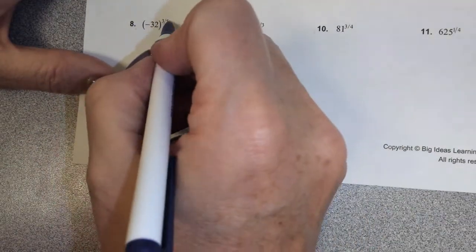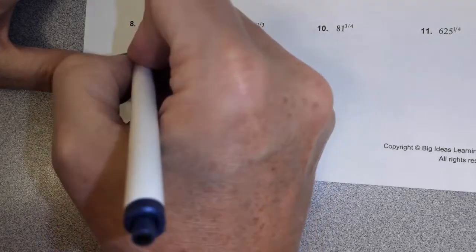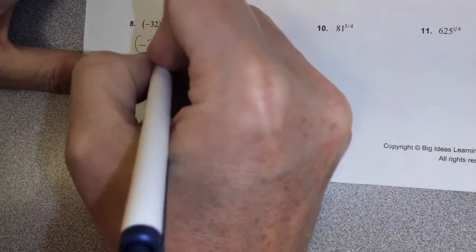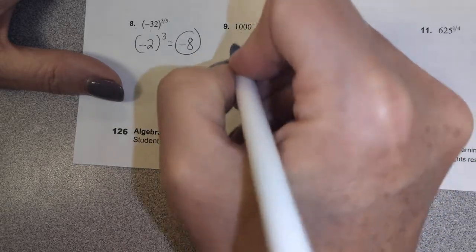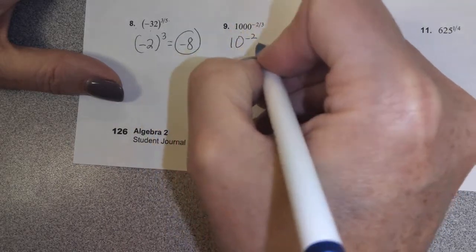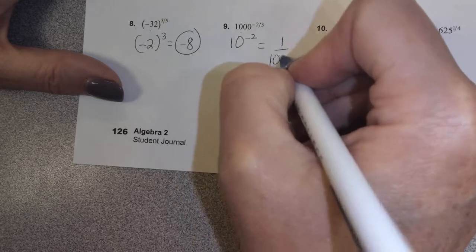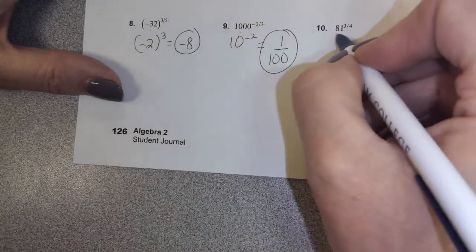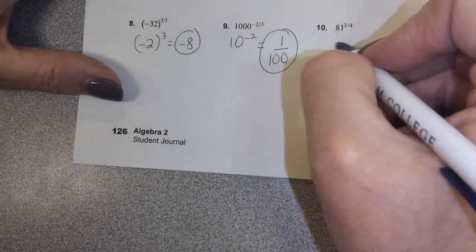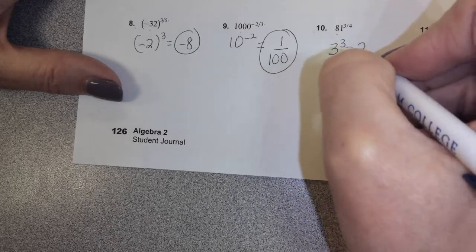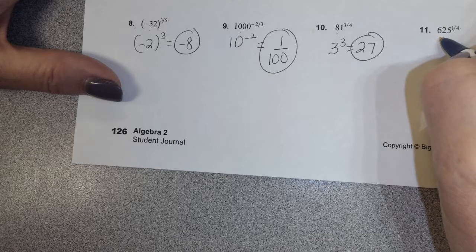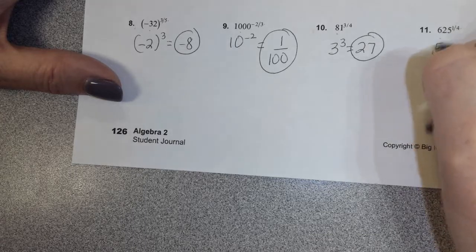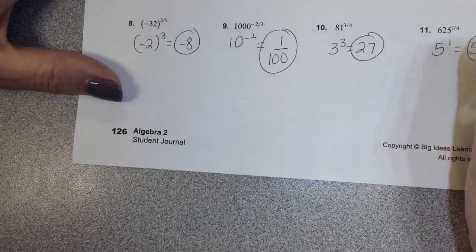Okay, on this one, we've got the 5th root of negative 32. That's going to be negative 2. Negative 2 to the 3rd is negative 8. This one is the cube root of 1,000. That's 10. 10 to the negative 2 is 1 over 100. The 4th root of 81, that's going to be 3. 3 to the 3rd is 27. The 4th root of 625, you need to know that one. That's 5. And then it's 5 to the 1st, and so that's just 5.